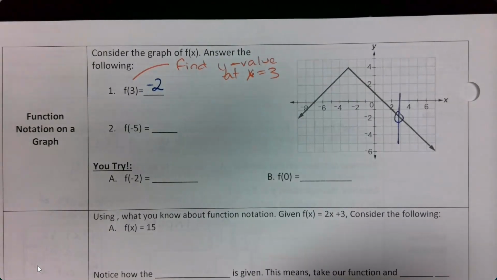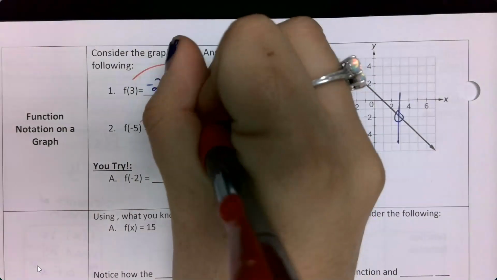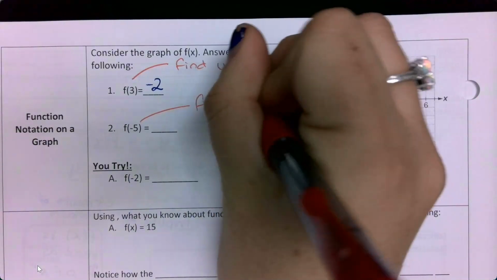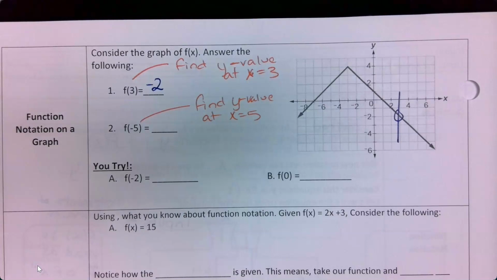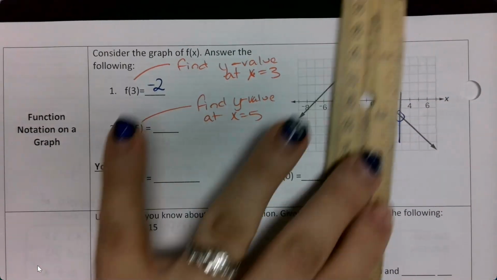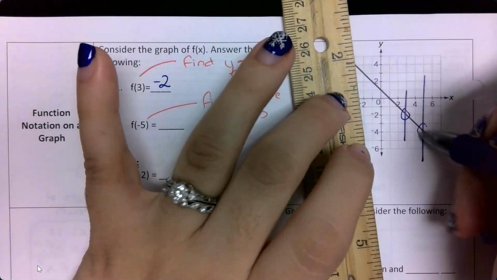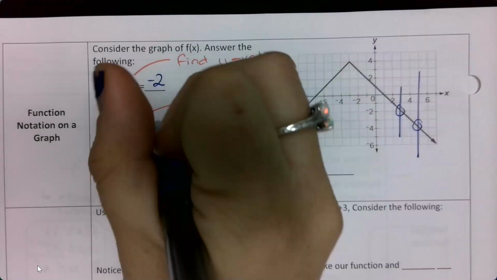Negative 2. Okay. So same thing for the next problem. I want to find my y value at x equals 5. What did you say it was? Negative 4.